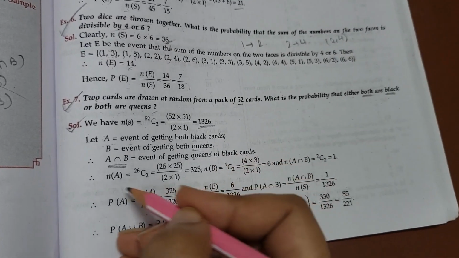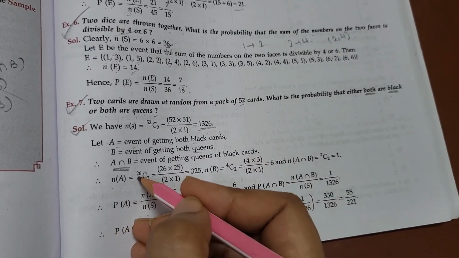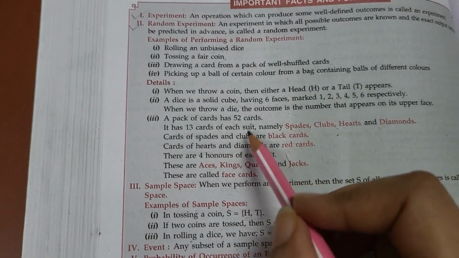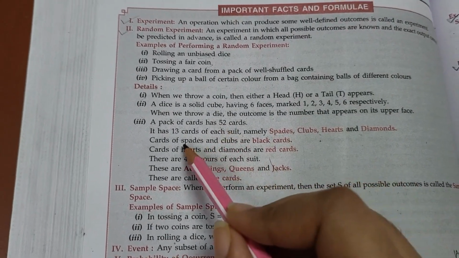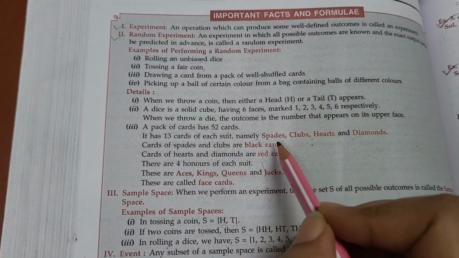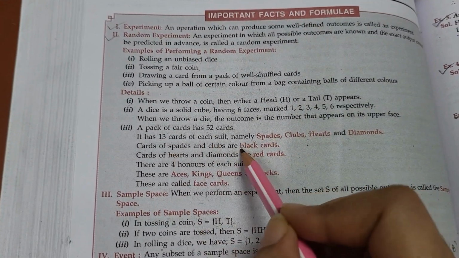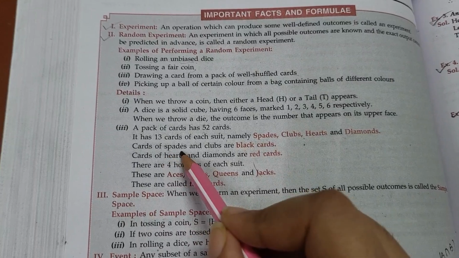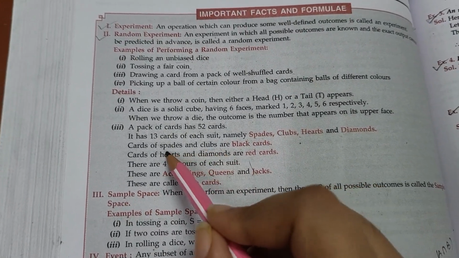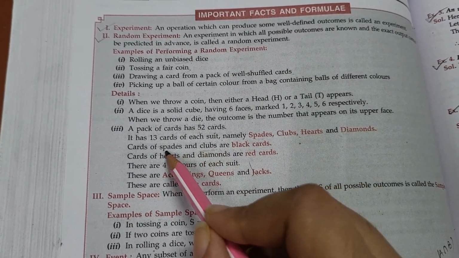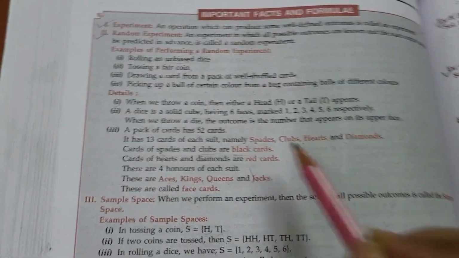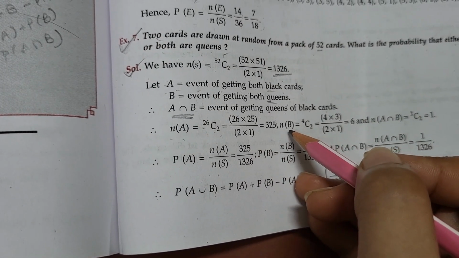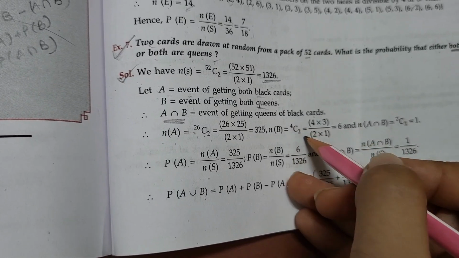Now NA is equal to 26C2. Why 26? Because out of the 52 cards, the black cards are spades and clubs. There are 13 spades and 13 clubs, so 13 plus 13 is equal to 26. So there are 26 black cards. So 26C2, and NB is equal to 4C2.